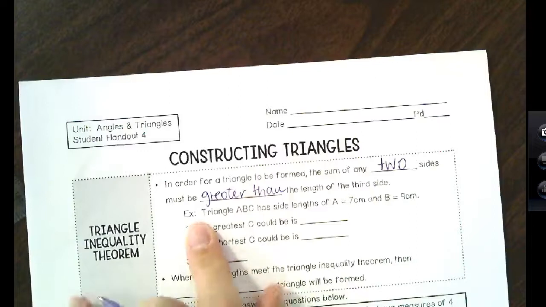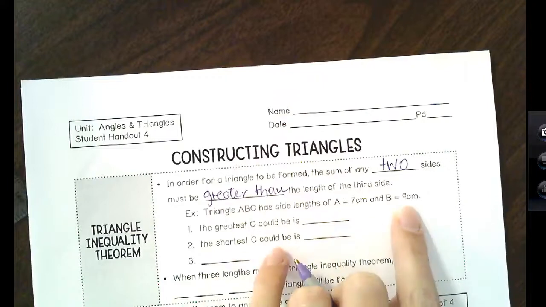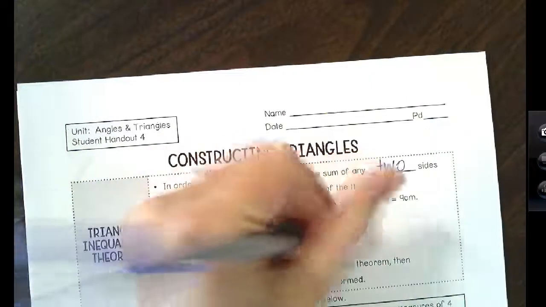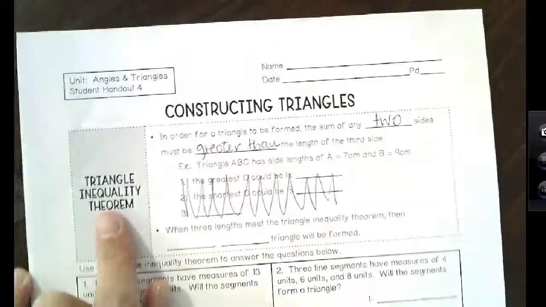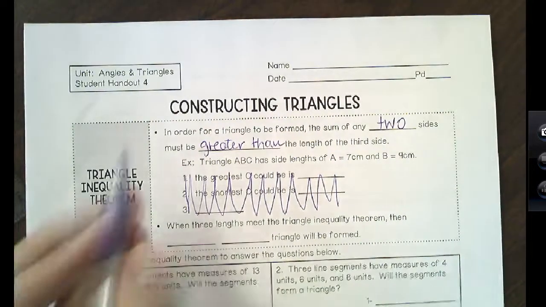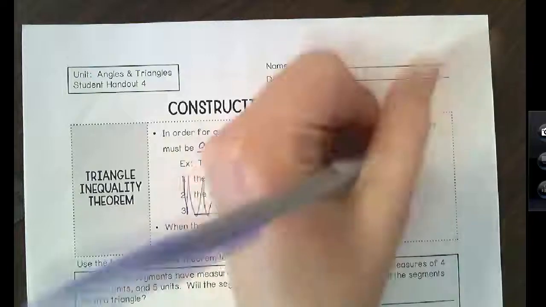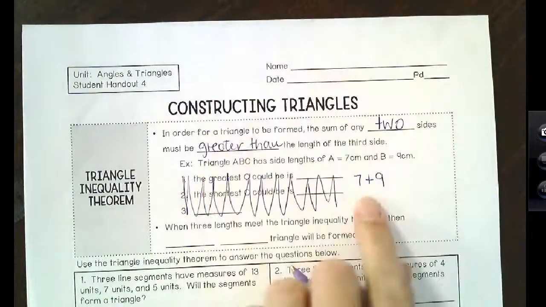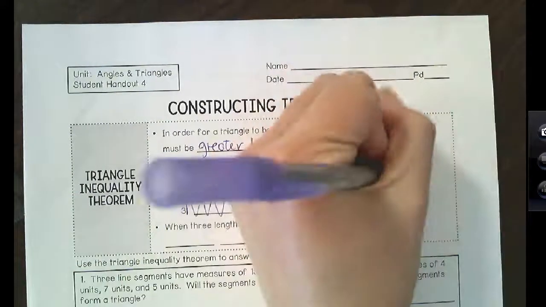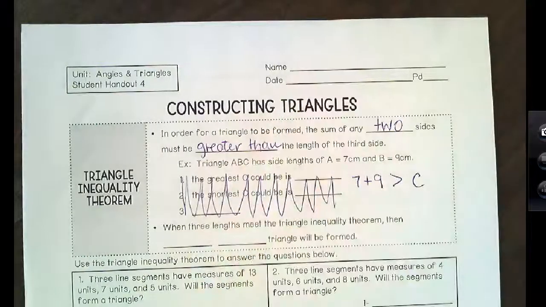So we've got this example here. We've got triangle ABC. It has side lengths of A is 7 centimeters and B is 9 centimeters. What the triangle inequality theorem tells us is the sum of any two sides of a triangle must be greater than the remaining third side. So if I were to add up 7 plus 9, those are two sides. The sum has to be greater than the length of whatever that third side is. We'll call that C since the other ones were A and B.